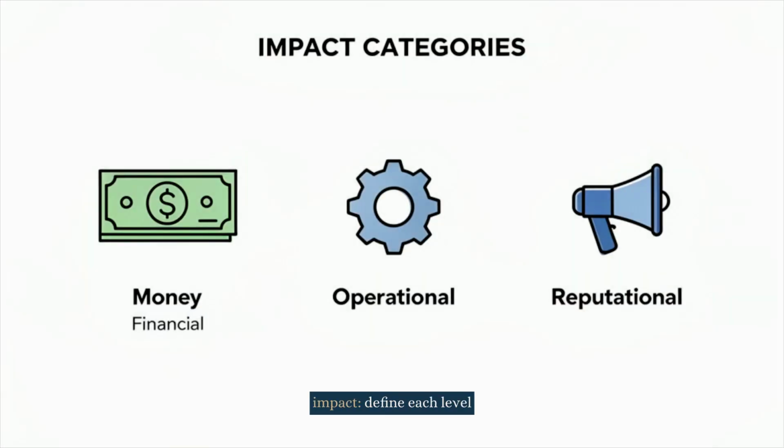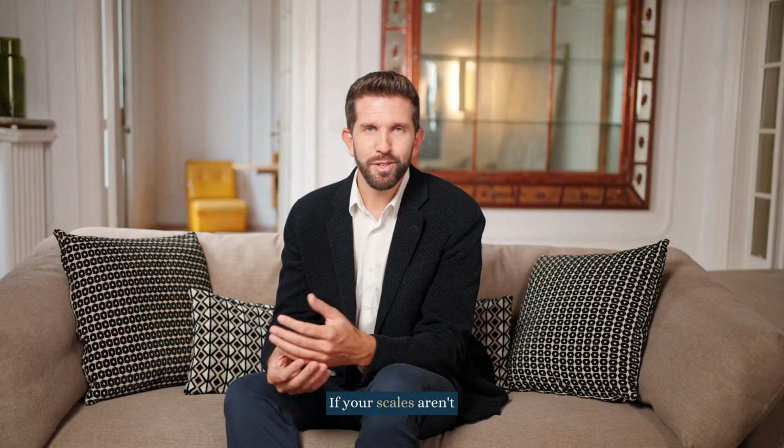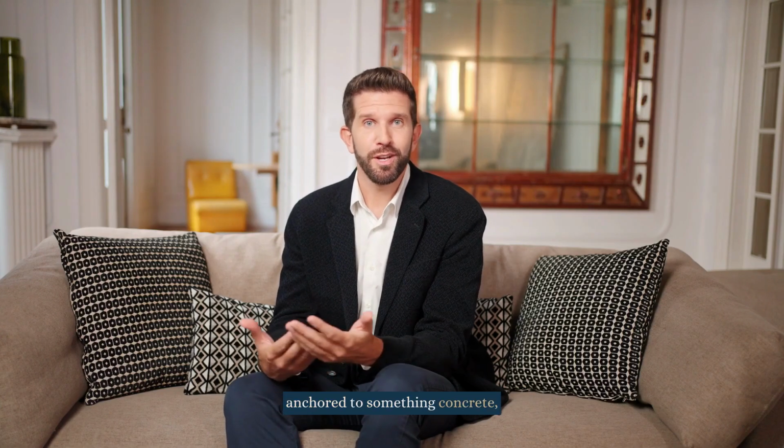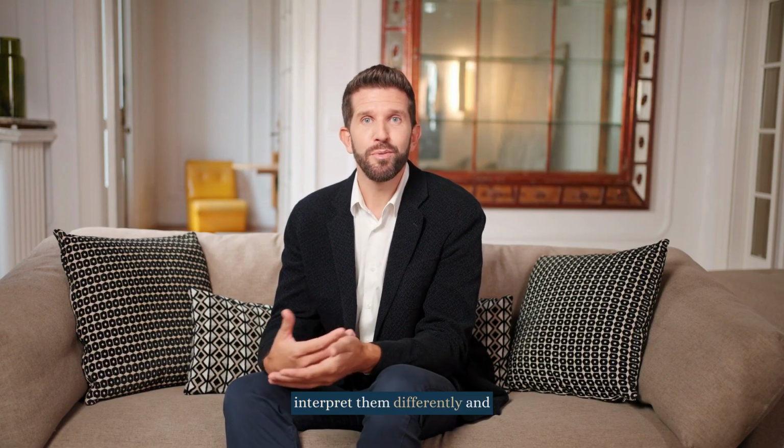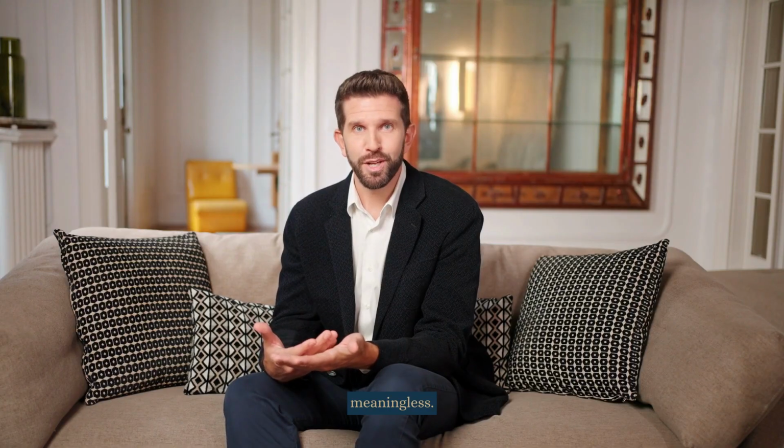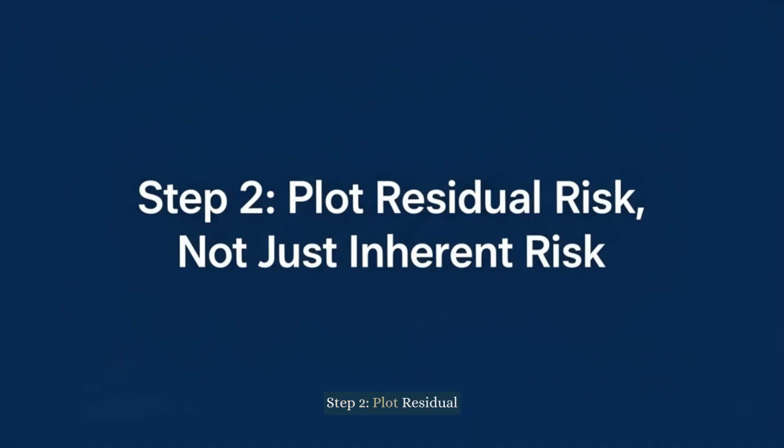Do the same for impact. Define each level in financial terms, operational terms, and reputational terms relevant to your specific organization. If your scales aren't anchored to something concrete, every risk owner will interpret them differently, and your heat map becomes meaningless.